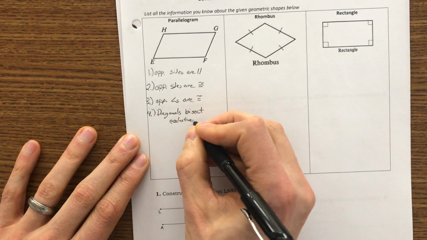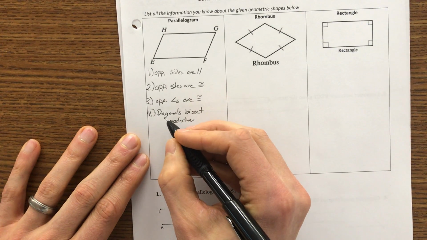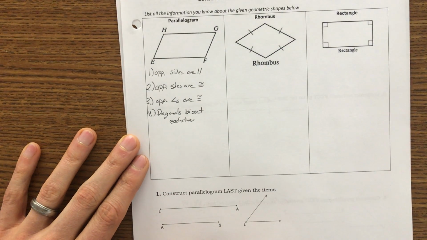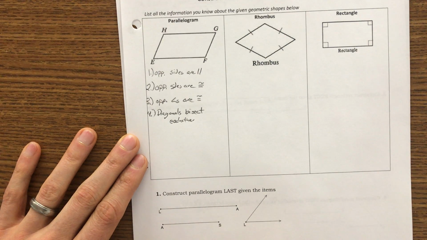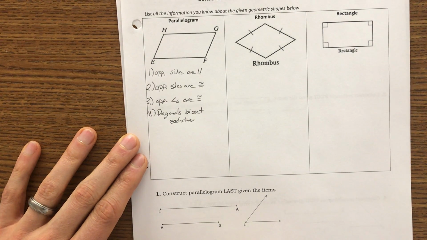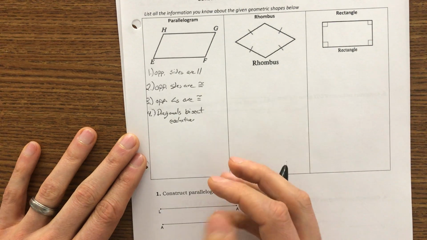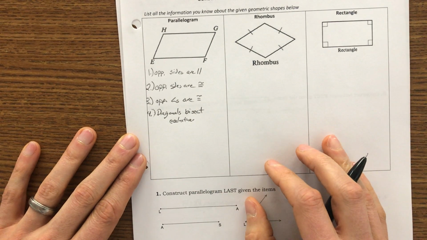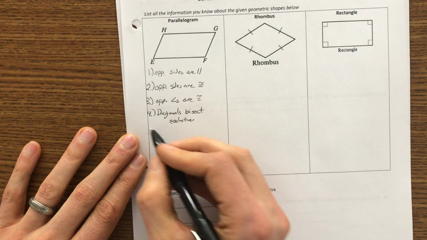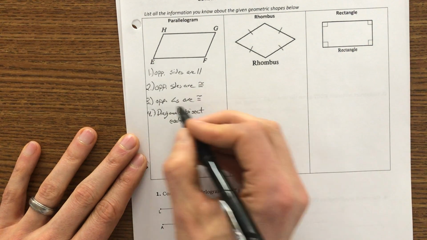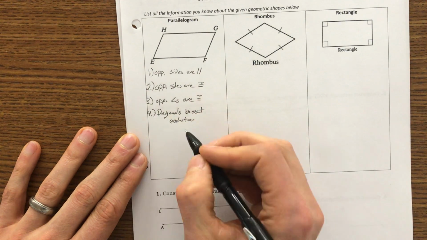Diagonals bisect each other. That can help because we can bisect things. We can find the halfway point. We can find midpoints by dropping a perpendicular bisector. Probably the least needed for constructions, though, but could be useful.